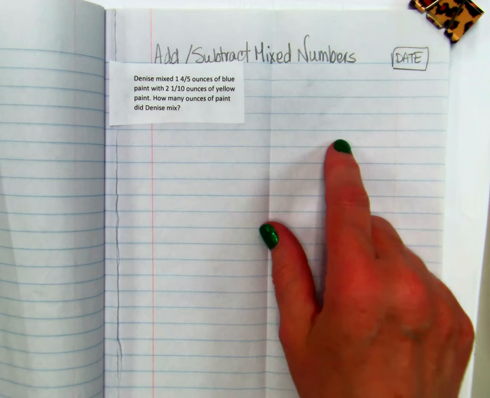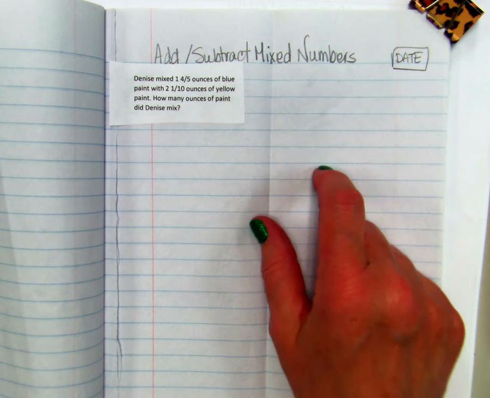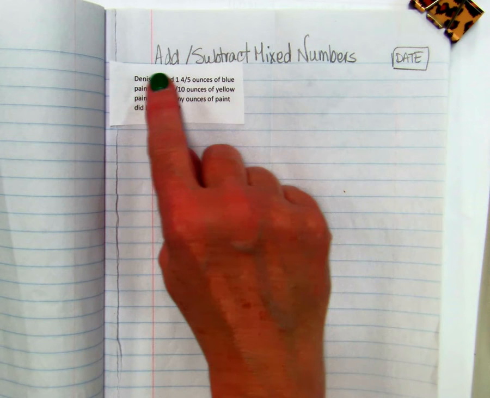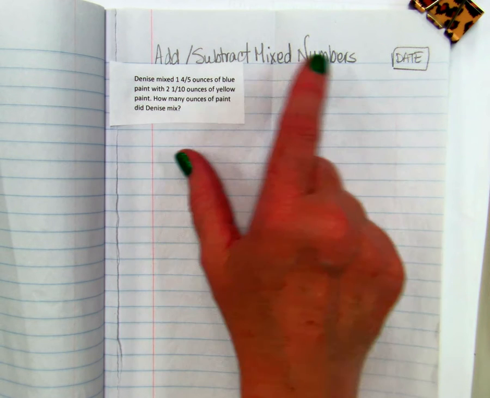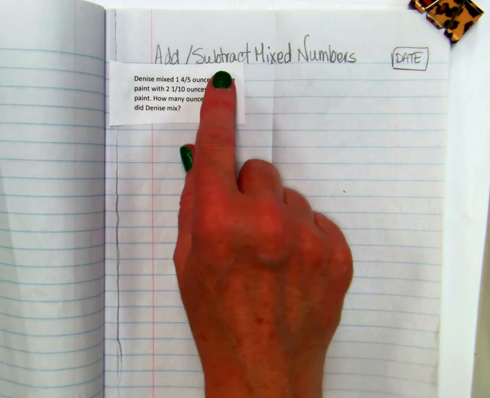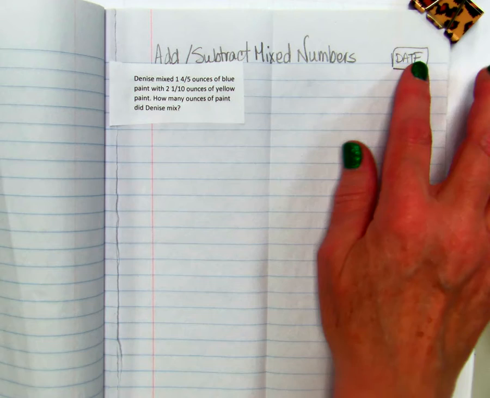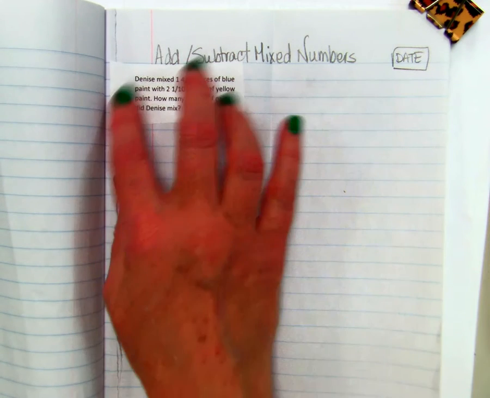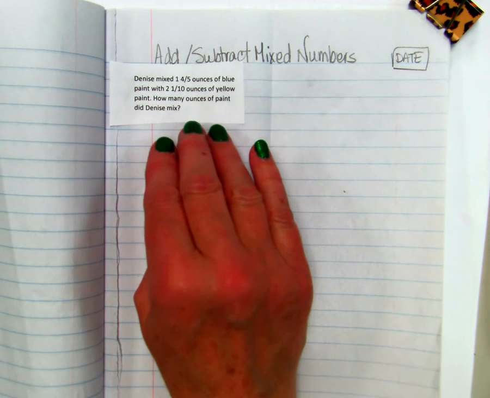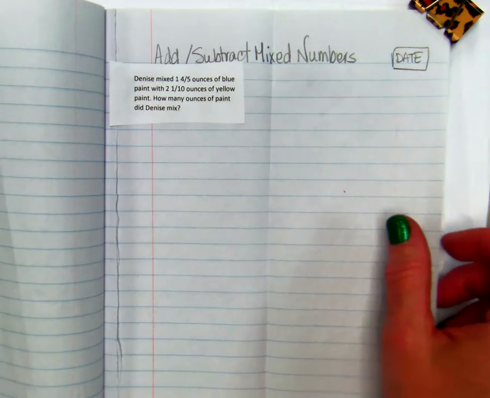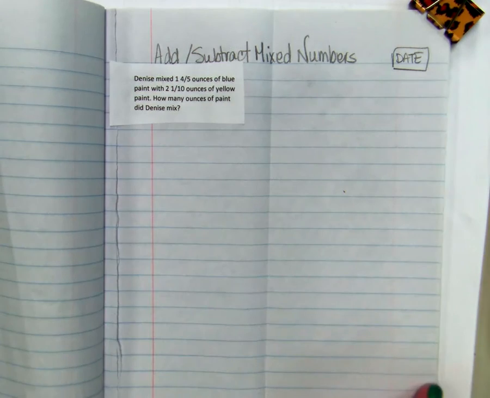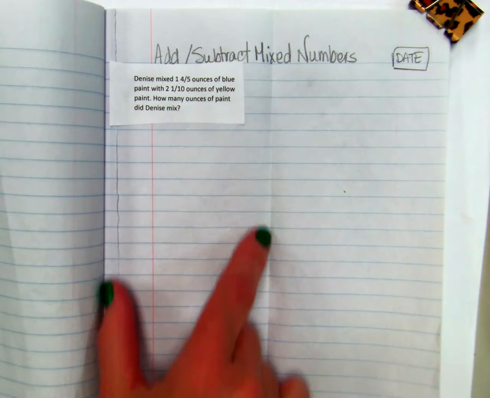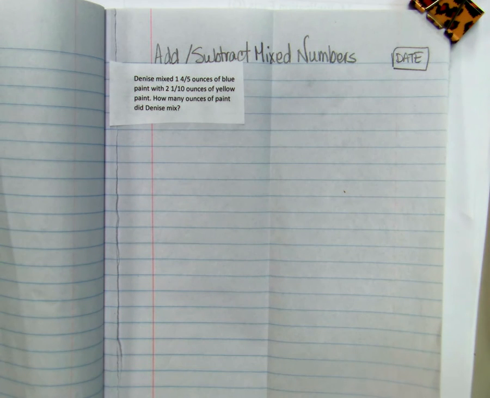In our journals, on the next blank page, let's title it Add/Subtract Mixed Numbers. So we read that, Add, Subtract, Mixed Numbers. Put the date in the corner. Let's get our working problem glued down underneath the title and get our page folded in half so we can take notes on one side and have our examples on the other. I will pause the video.